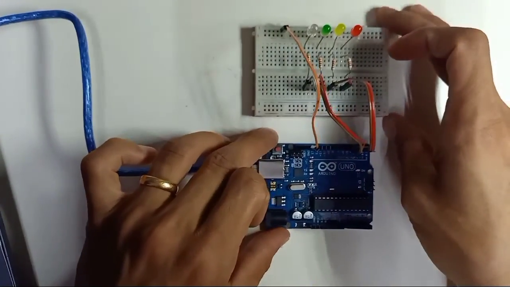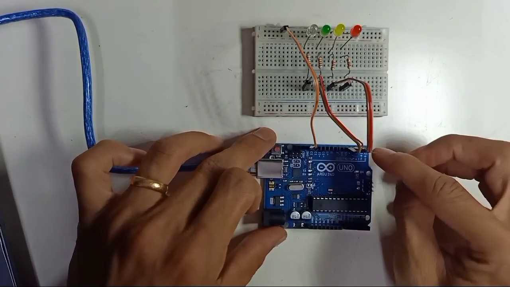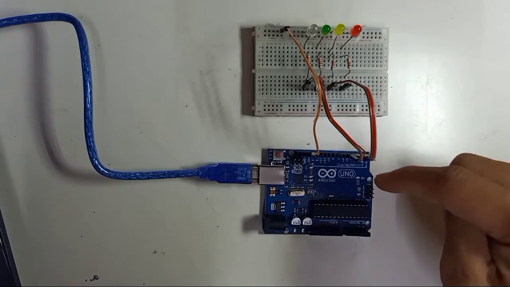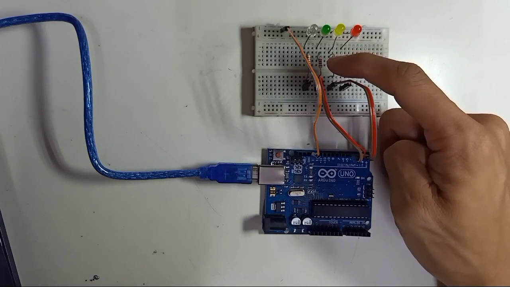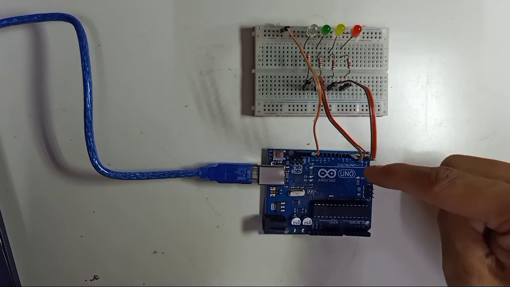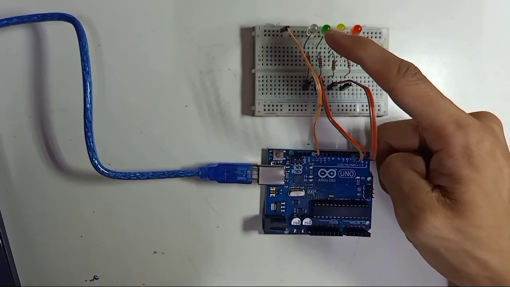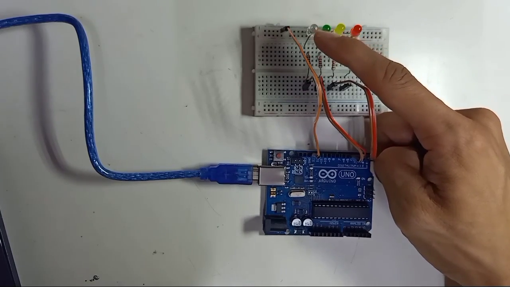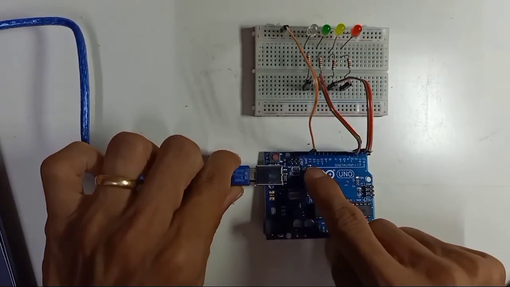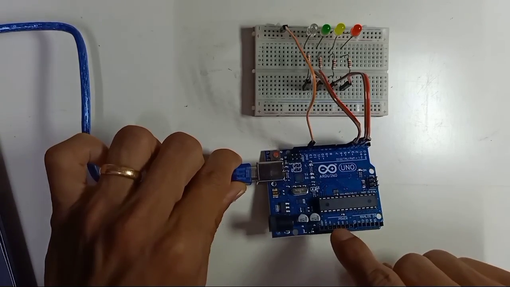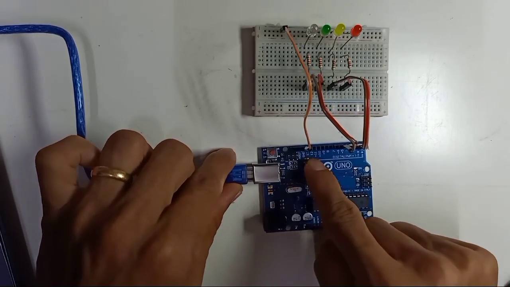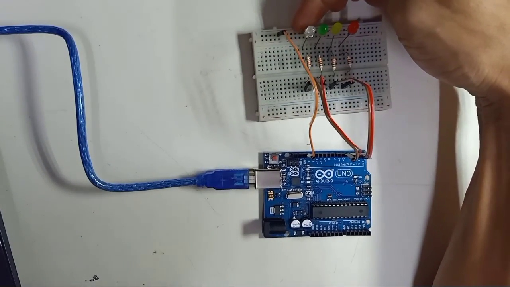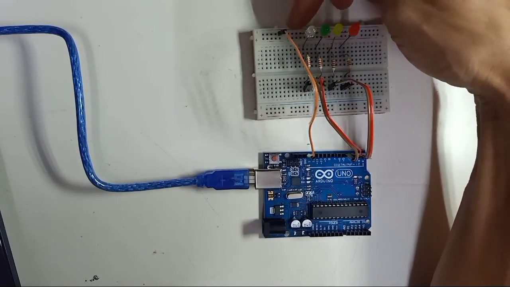This is my Arduino board. Digital pin number 2 is connected to a 220 ohm resistor right here, and pin number 3 to a 220 ohm resistor, pin number 4 to a 220 ohm resistor and a green LED, pin number 5 to a 220 ohm resistor and a blue LED. I take the ground pin from here; you can take the ground pin from here as well. This ground pin connects to the last line of the breadboard, which means this whole line is the ground line.